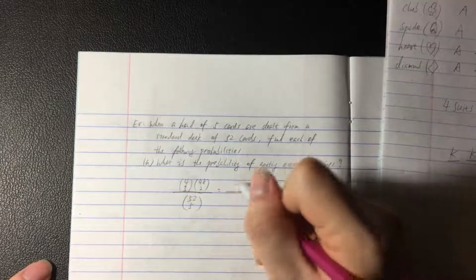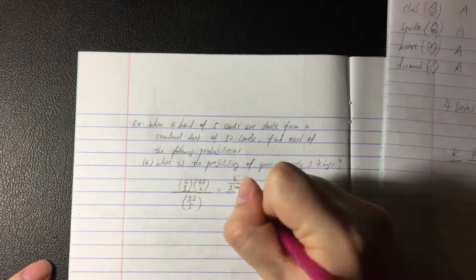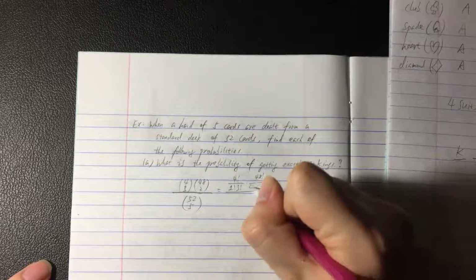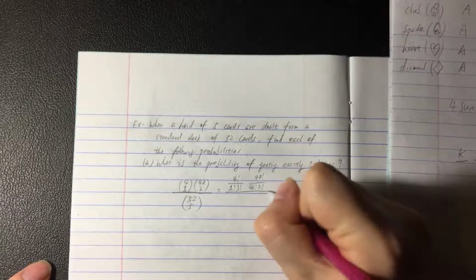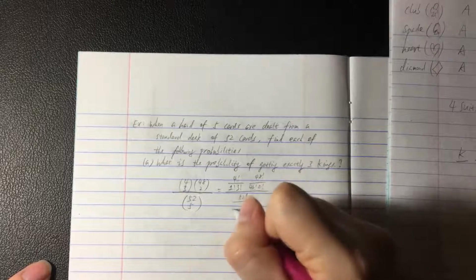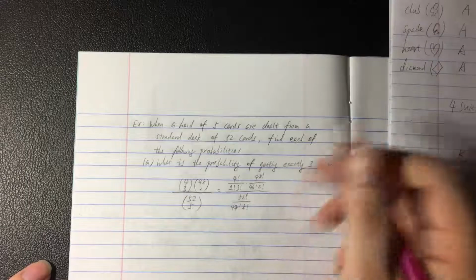Then we have 4 choose 3, which is 4 factorial over 4 minus 3, which is 1 factorial, times 3 factorial, times 48 choose 2, which is 48 factorial over 46 factorial times 2 factorial, all over 52 choose 5, which is 52 factorial over 52 minus 5, which is 47 factorial, times 5 factorial. Use a calculator for the rest.